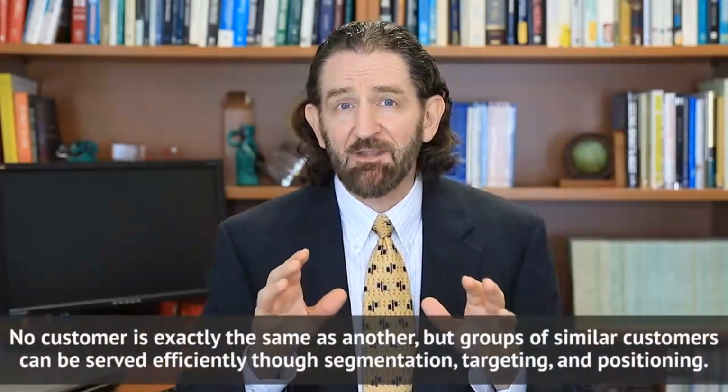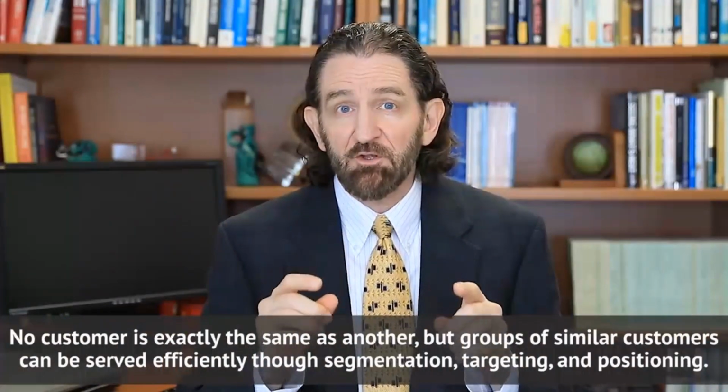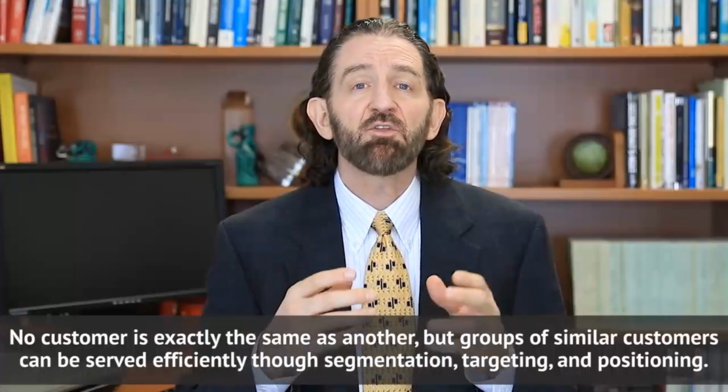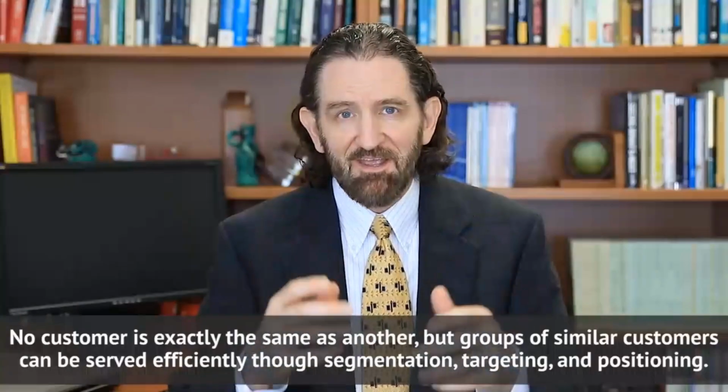Finally, positioning involves how the product and brand attributes are developed and communicated in order to establish an identity that resonates with a targeted customer segment. Remember, no customer is exactly the same as another, but groups of similar customers can be served efficiently through segmentation, targeting, and positioning.